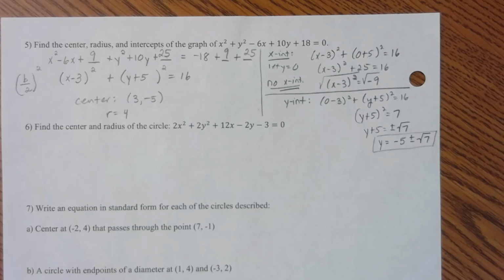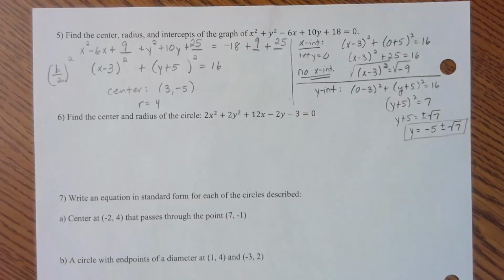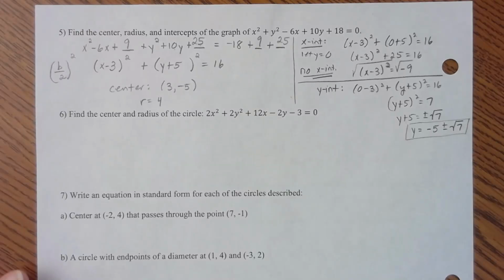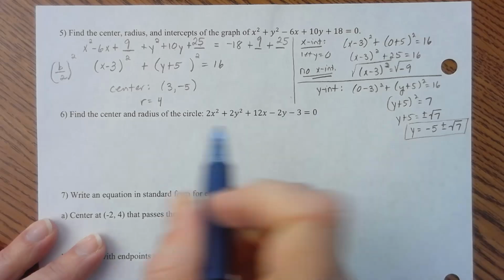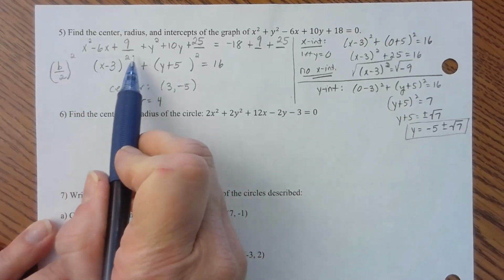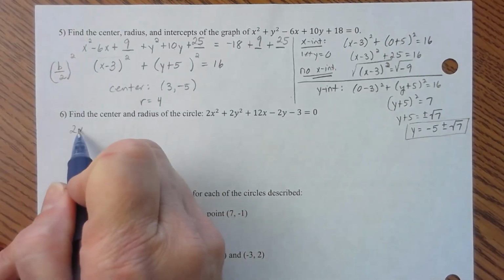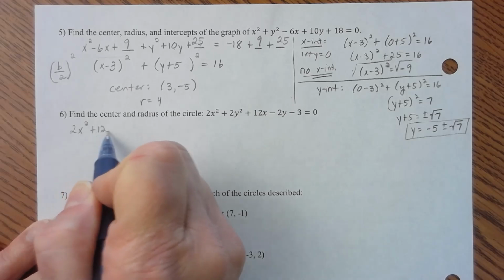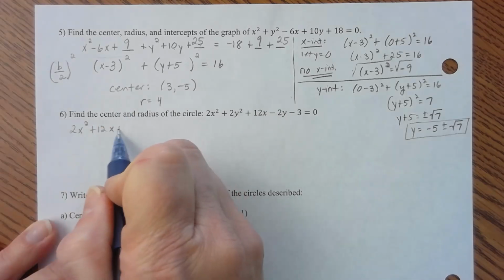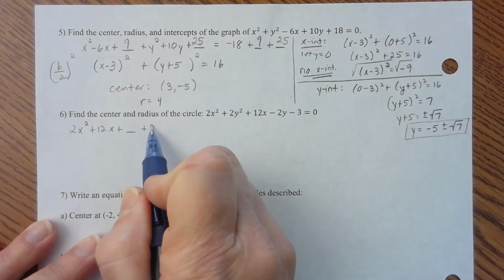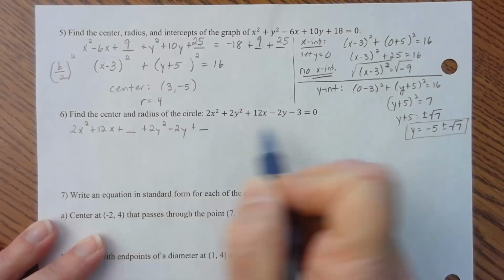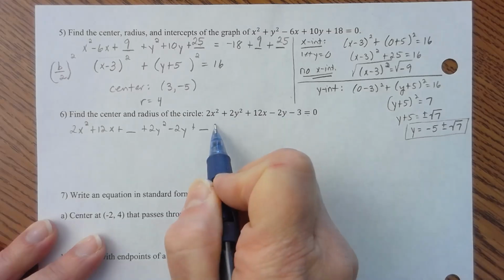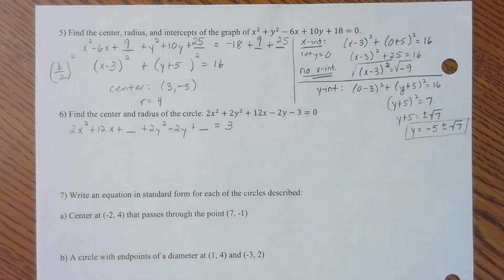All right, next one. We're going to find the center and radius of this circle. So first I'm going to rearrange this so that I can set it up to complete the square. 2x squared plus 12x, fill in the blank, plus 2y squared minus 2y, and I'm going to add 3 over to the other side.